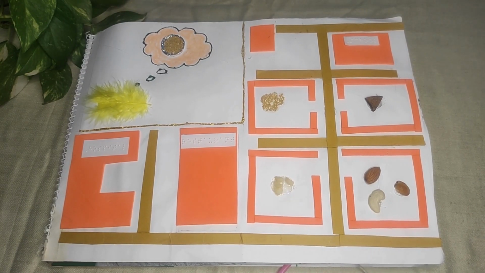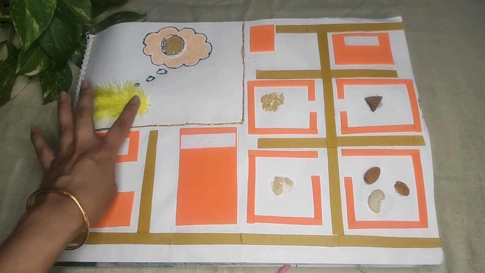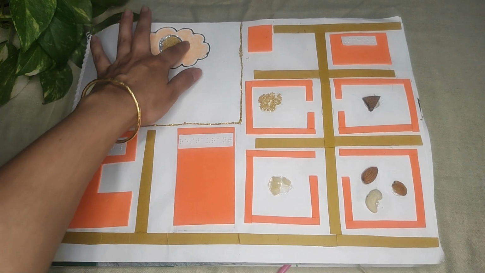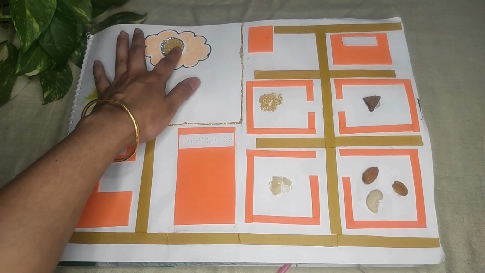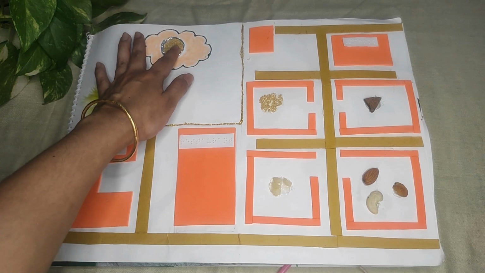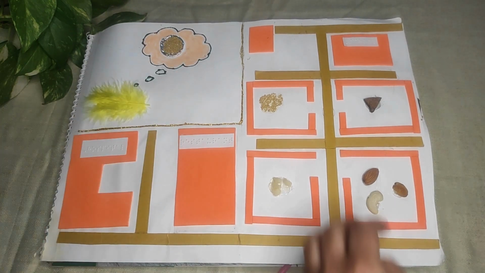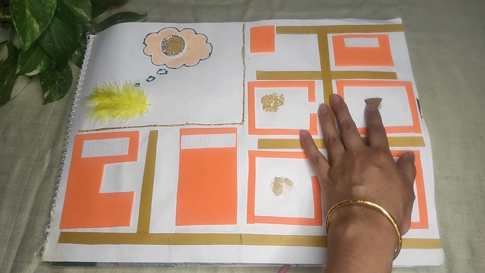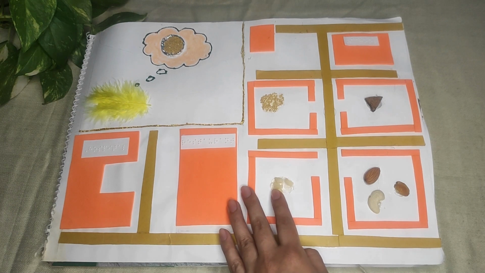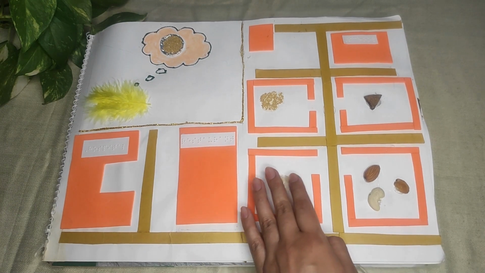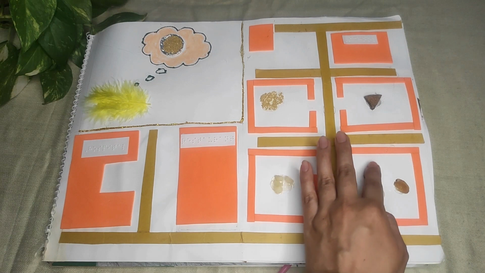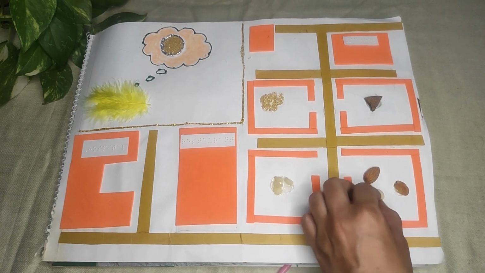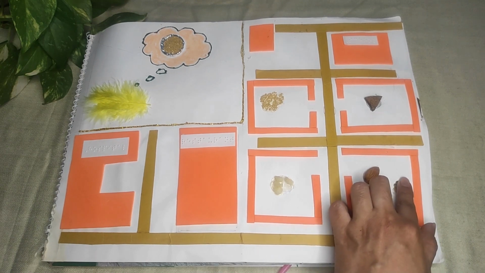Now, as per the material, as I told previously, the bird is represented by a feather. And for the container, I used aluminium foil and I've used real material for the food. So this is the foxtail millet grain. It's the same here. For the coconut, I have just stuck a piece of coconut shell. For the jaggery, I have stuck pieces of jaggery. And for the nut, I have stuck real nuts, almond or badam, cashew, and then we have dry grapes or raisins.